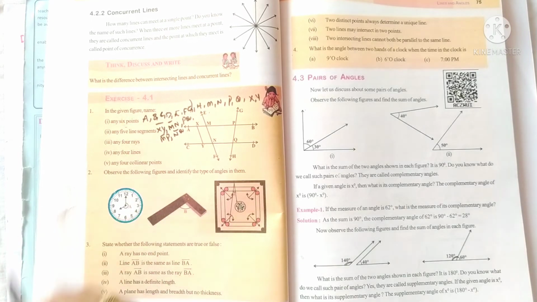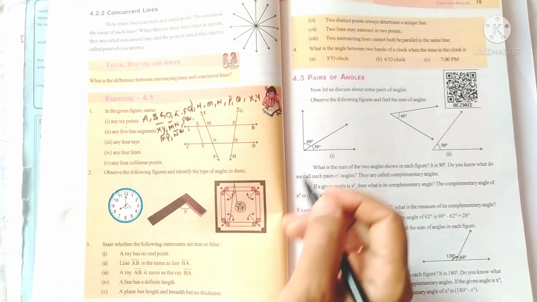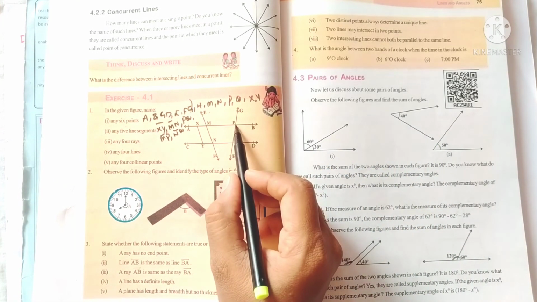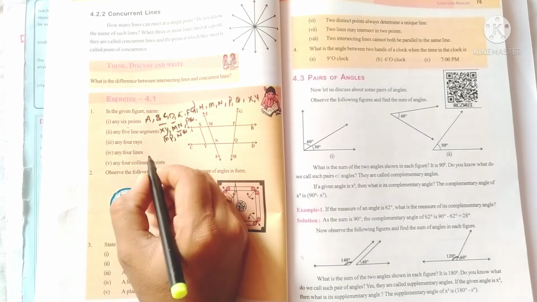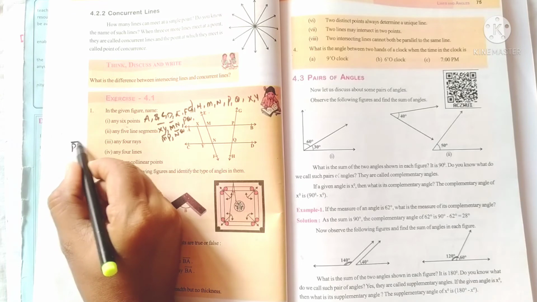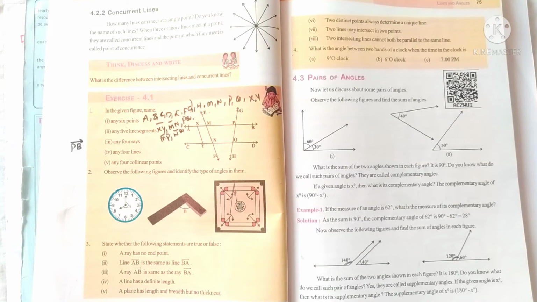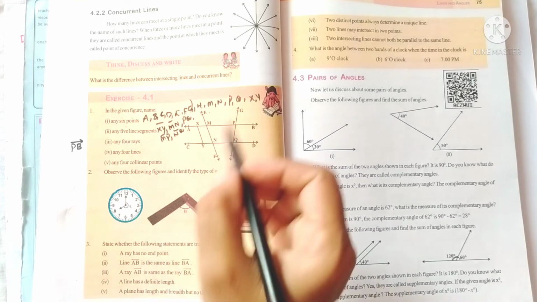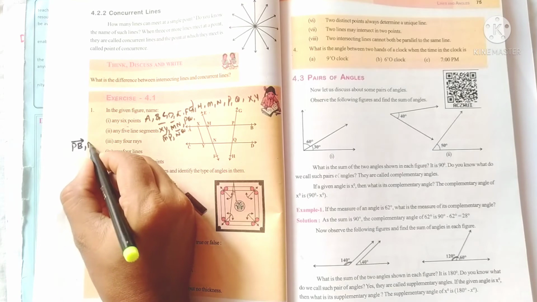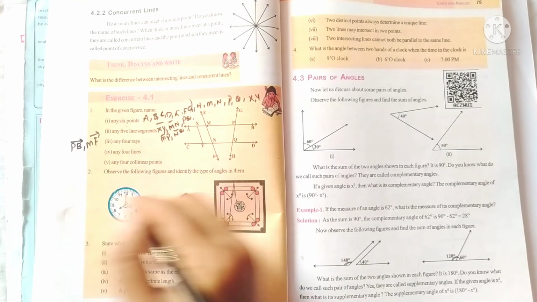And next, any 4 rays. So what are rays? They have one endpoint. See here, PB is a ray. I'm writing here: PB is a ray, and MF also, M and this F. You can write anything.